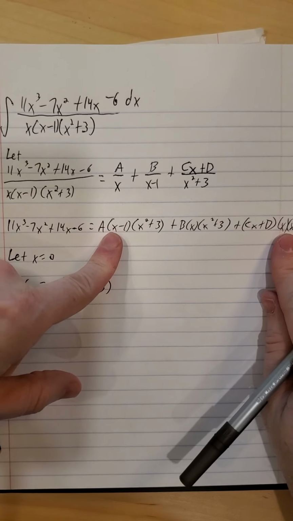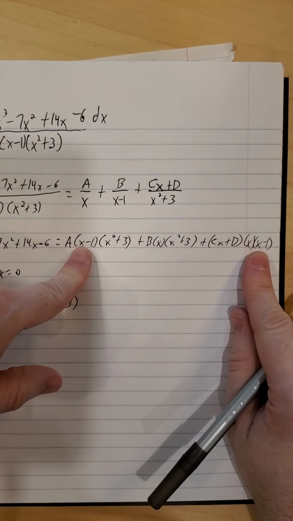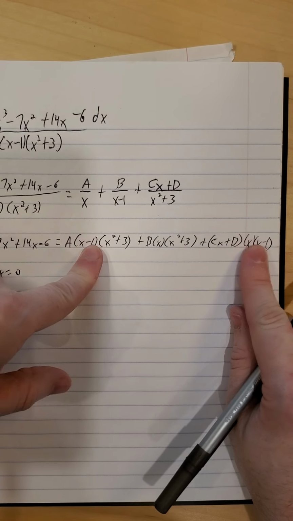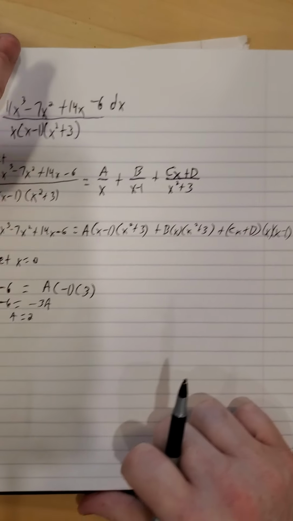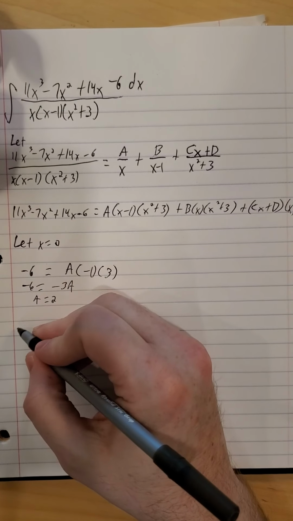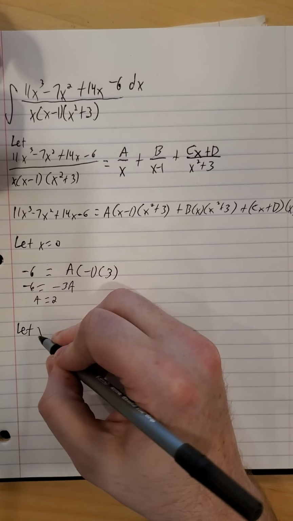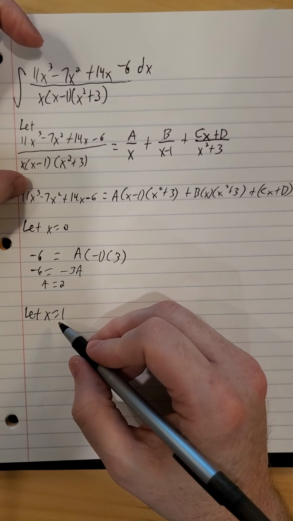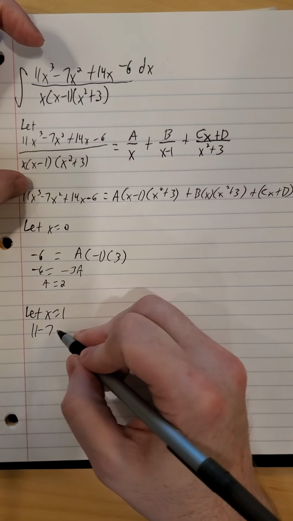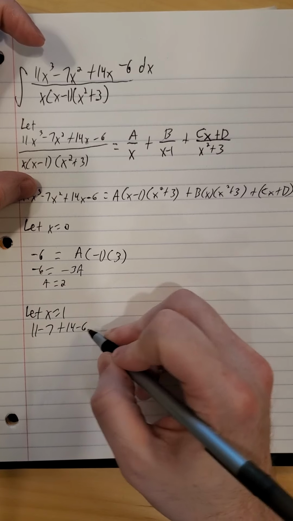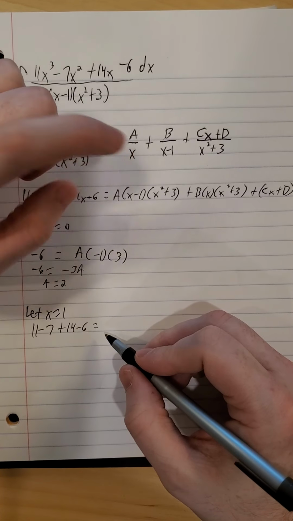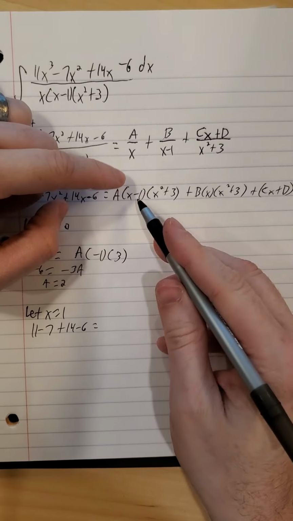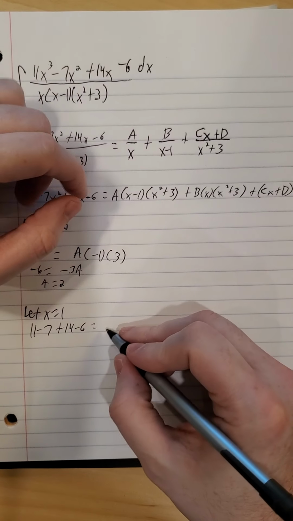Next, I notice if x is 1, the front and the back will drop out, leaving me just the B's. So that's what we'll do next. Let x equal 1. Then I have 11 minus 7 plus 14 minus 6 is worth A times 0 times anything else, which is 0.